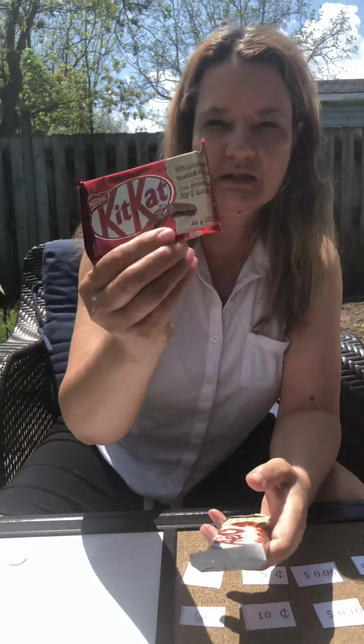I have a Twix bar, a Kit Kat bar, and an Aero bar. All of these chocolate bars cost $1.25. I need you to buy the chocolate bar off of me. If you get the right amount using coins, you can have the chocolate bar this week. I will drop it off on your porch or in your mailbox this week.